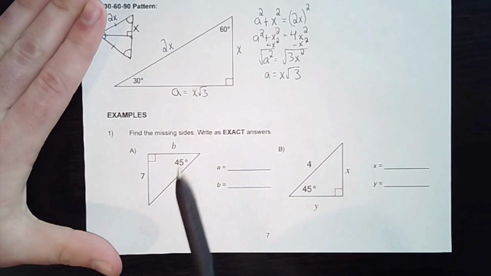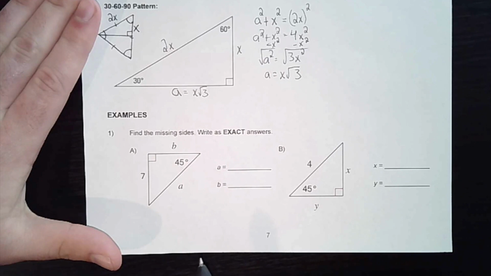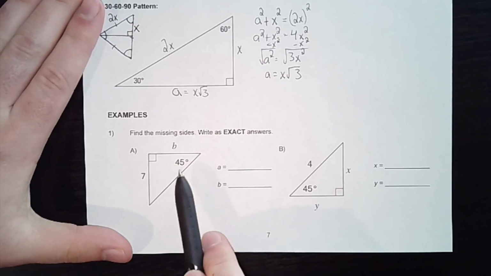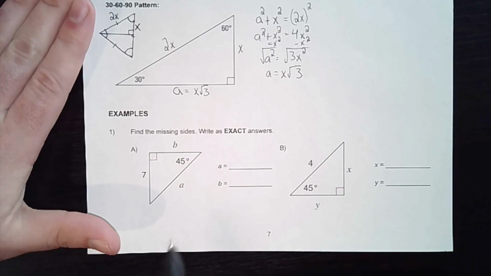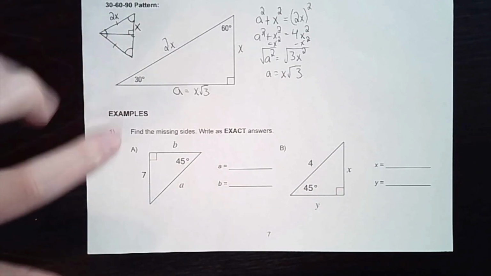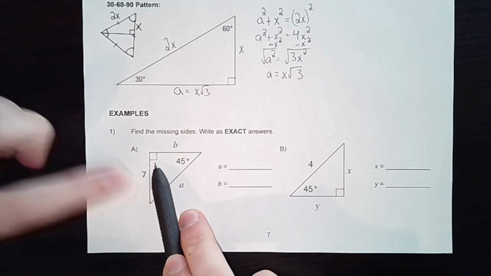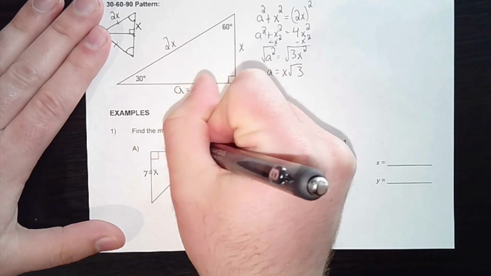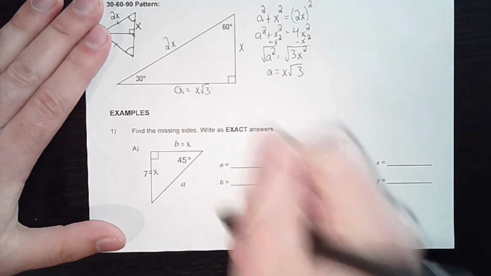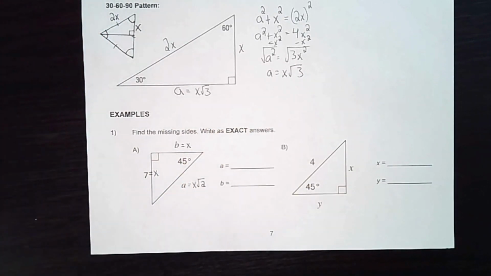Our first two examples, A and B, for number 1 here, are referring to our isosceles triangle. And the way I know that is I have these 45-degree angles. So I'm going to fit my pattern to this right now. So what I know is that my two sides that are forming my 90 degrees are going to be equal to x. And that's just from the pattern that I have. And then my hypotenuse is going to equal x square root of 2.